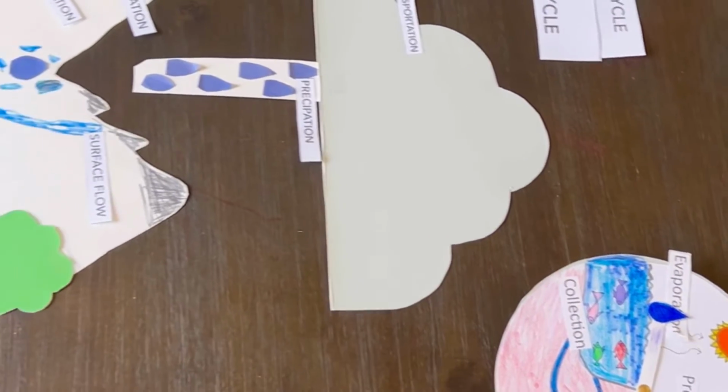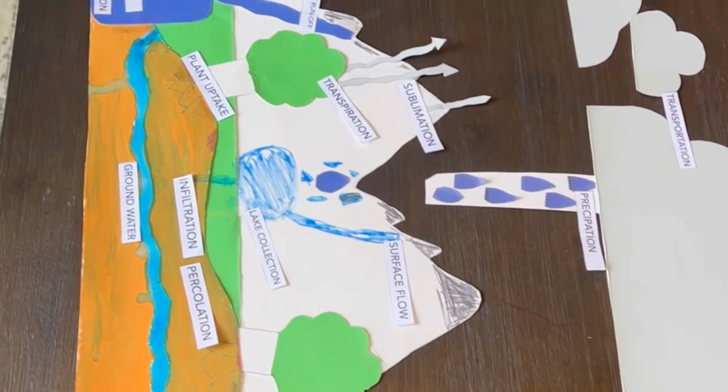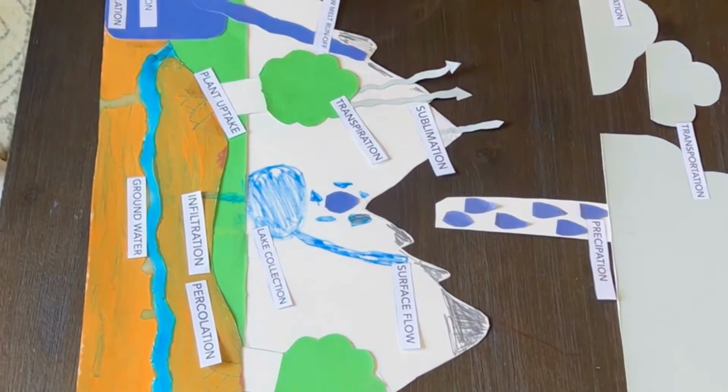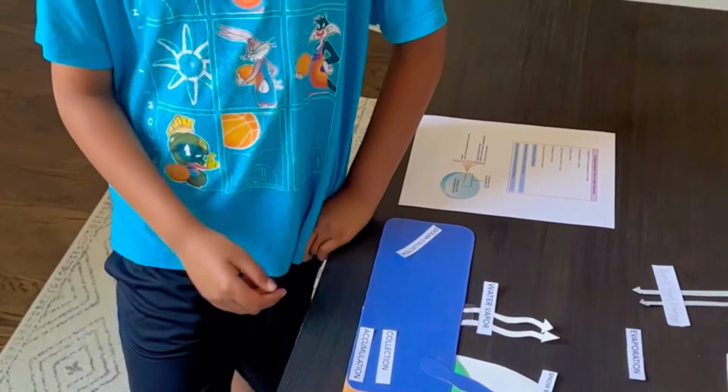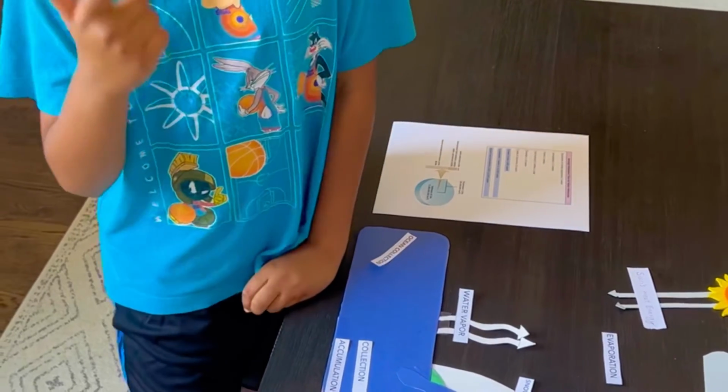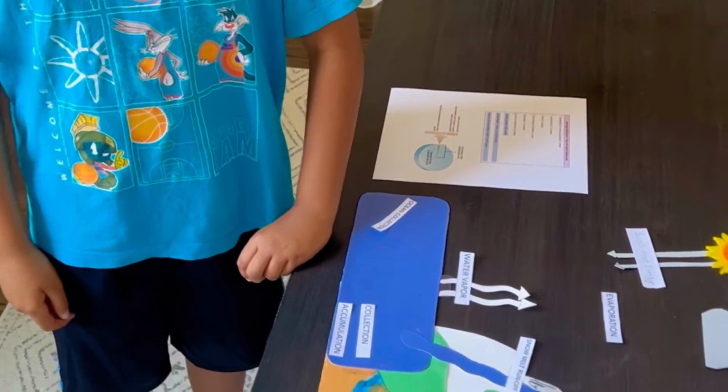My brother Idant will be showing us an experiment on the water life cycle that you can do at home. He is going to cover evaporation, condensation, and precipitation in his experiment.